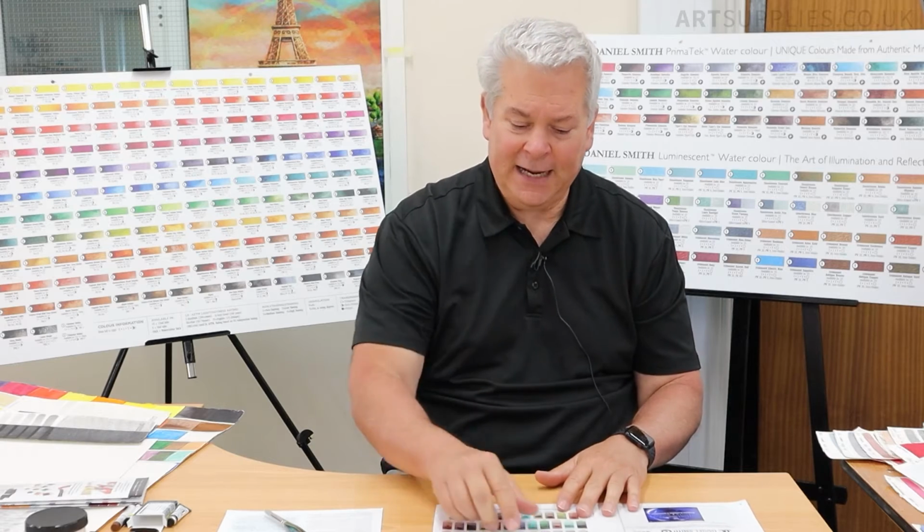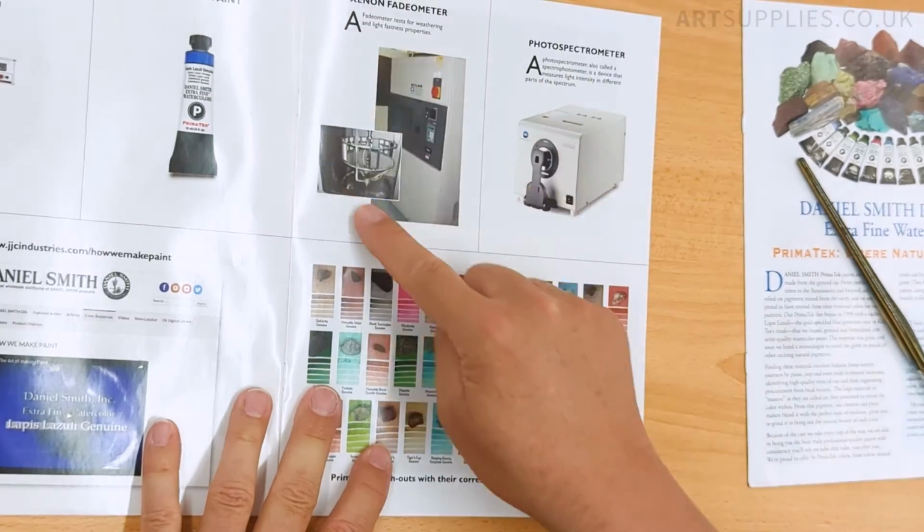Probably the most important aspect for a professional artist. For some of you it may not matter, but if you want longevity, if you want to be a professional artist, it's going to be about light fastness. And light fastness is tested with a xenon fadeometer. And that's what this machine is right here.